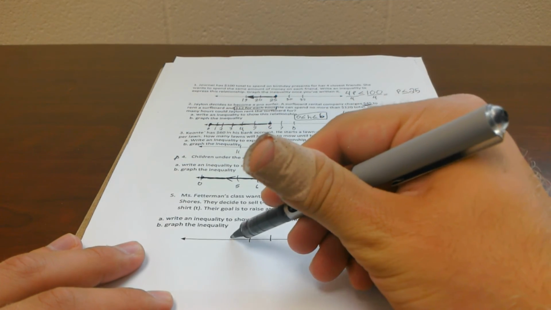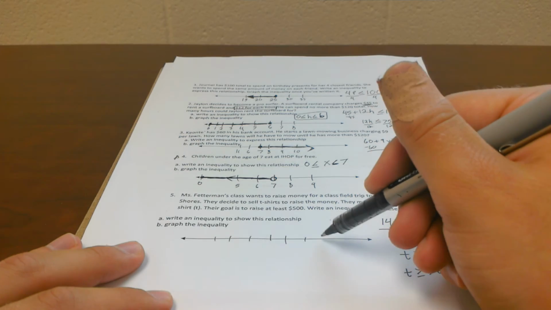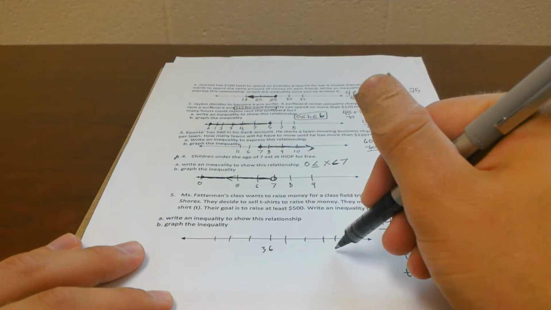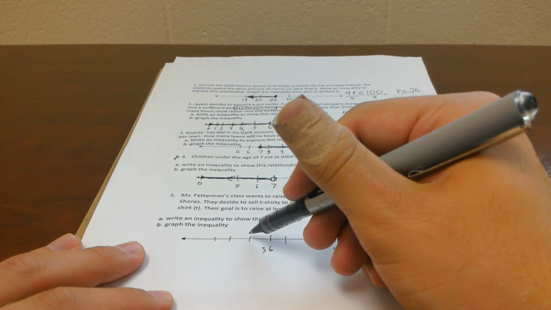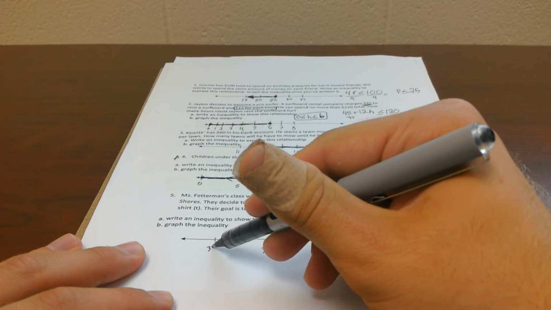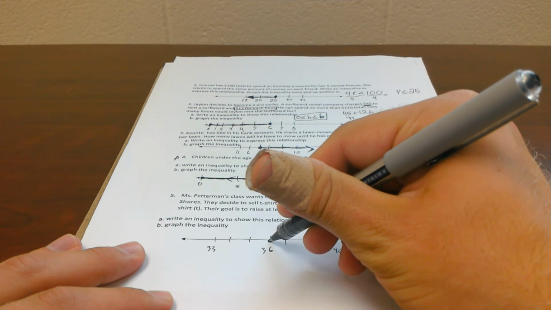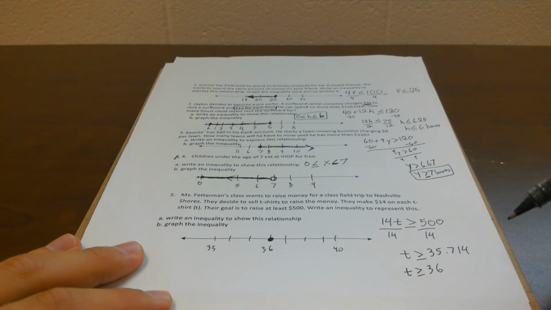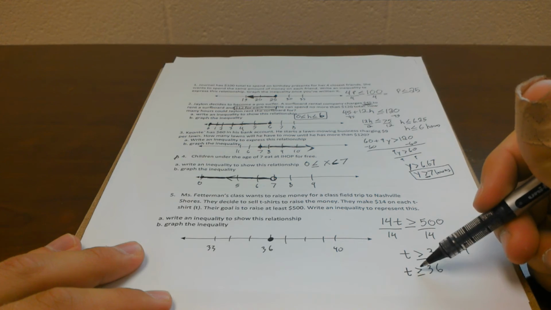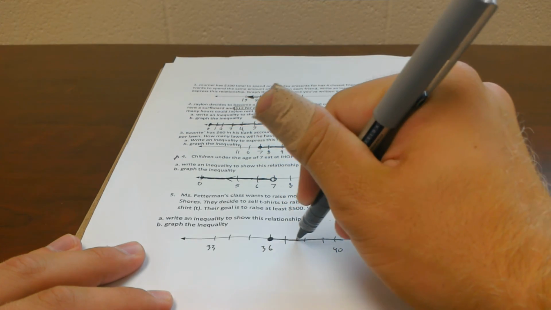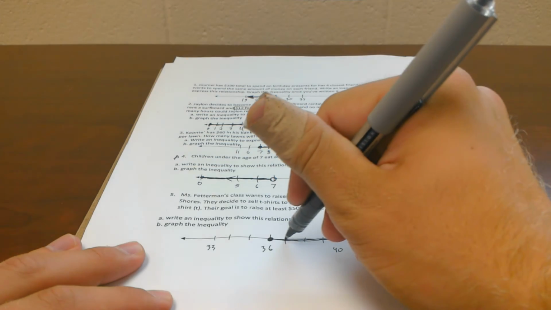On our number line, I'm going to put a closed circle here at 36, and then I need greater than or equal to, so I will be shading to the right.